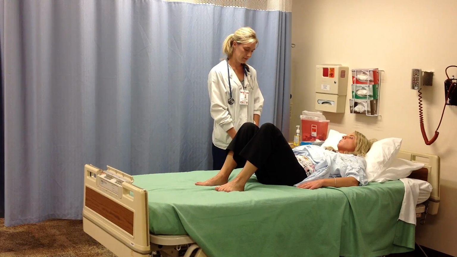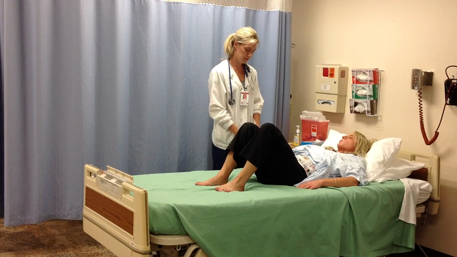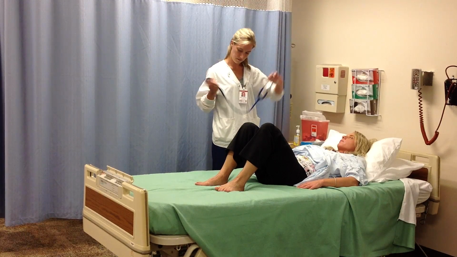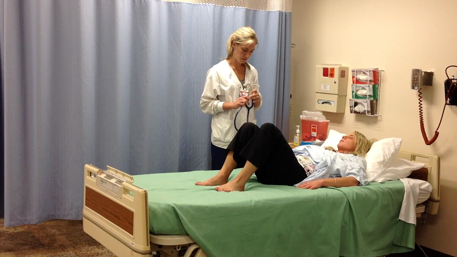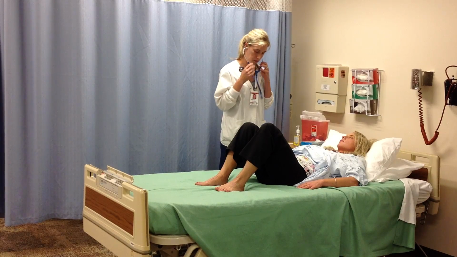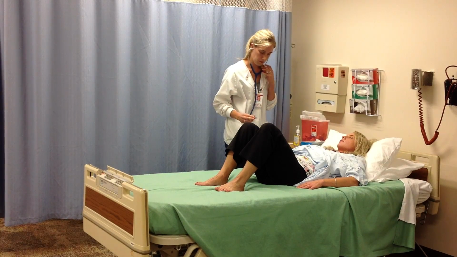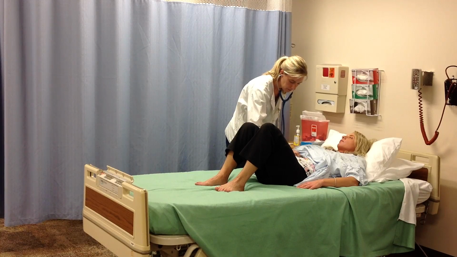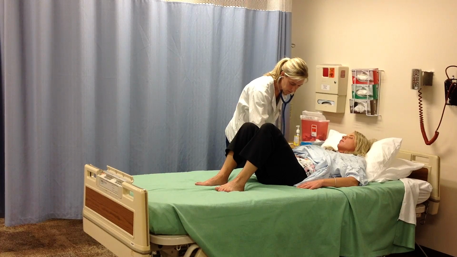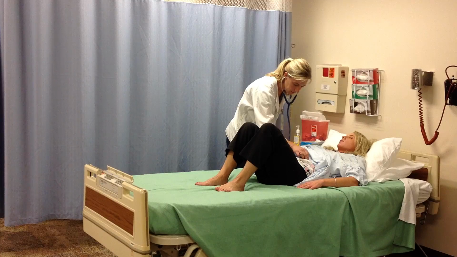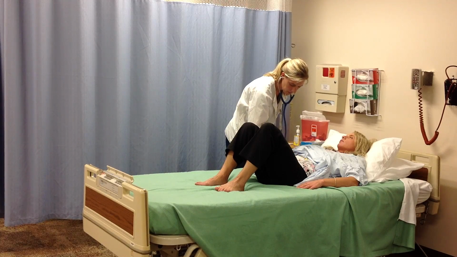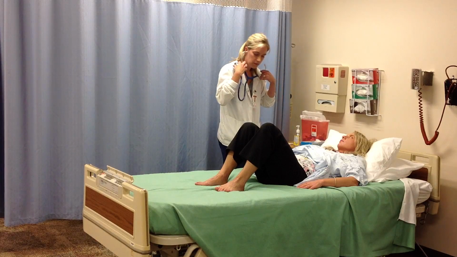Next, we'll auscultate the bowel sounds in all 4 quadrants. So listening in each quadrant until you hear active bowel sounds. If you would not hear active bowel sounds, you would have to listen 5 full minutes in each quadrant in order to say that they are absent. When listening to the bowel sounds, there's no particular order that you have to go in. You just have to make sure you listen in all 4 quadrants.